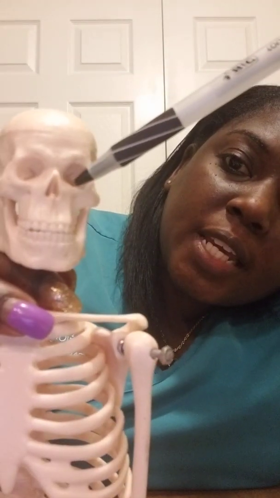And then if you go further back to the hard palate at the roof of your mouth, towards your wisdom teeth, there is a greater palatine foramen present. Next we have the inferior orbital fissure, which is on the inner part of the eye, underneath at the bottom.